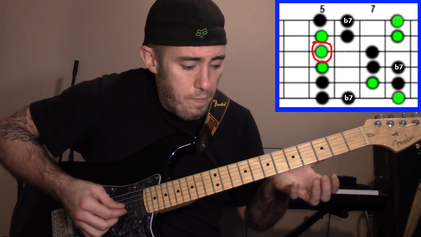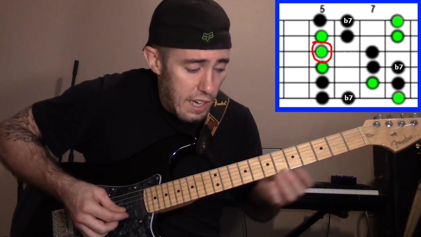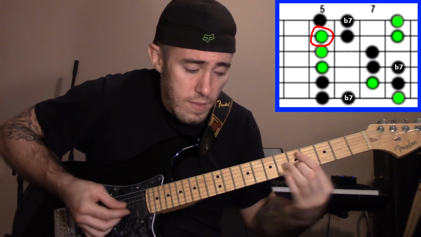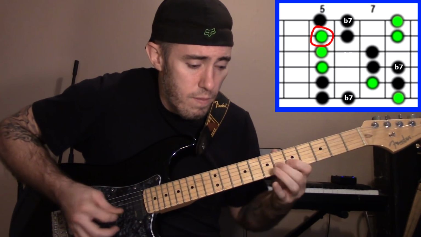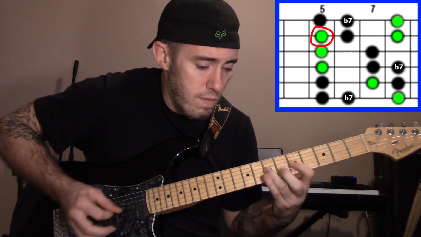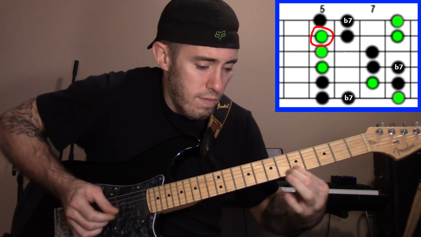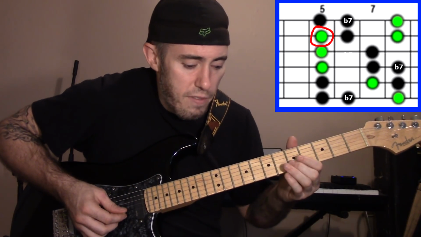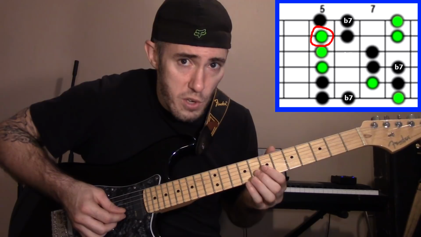Then the third is located here, the note E. Play on that a little bit. And then the fifth will be located here, which is the note G.